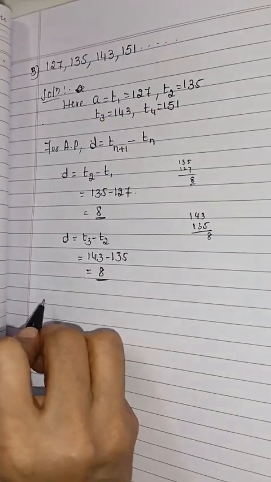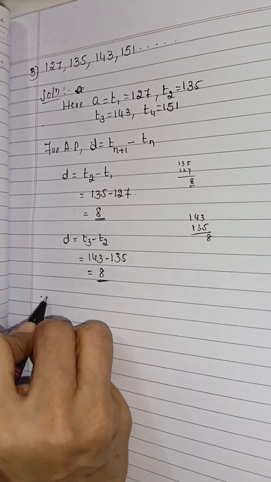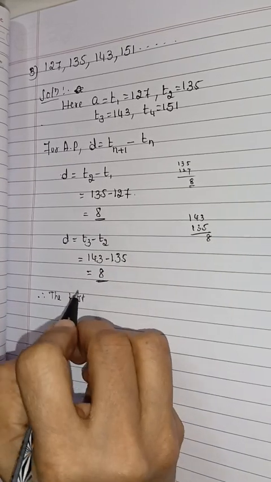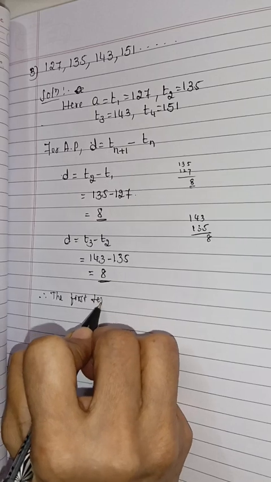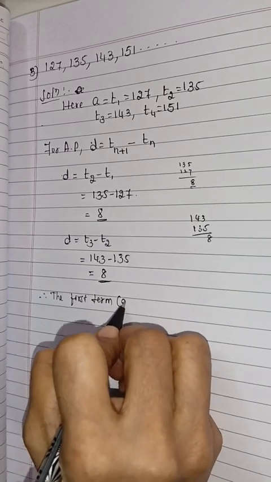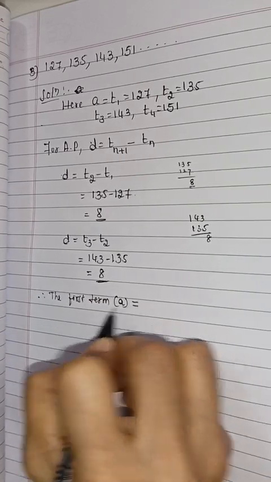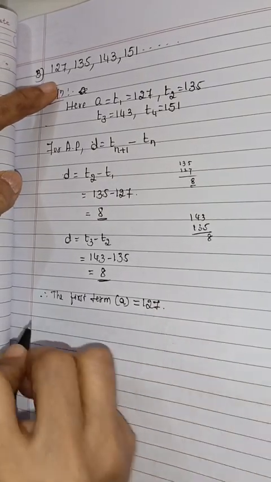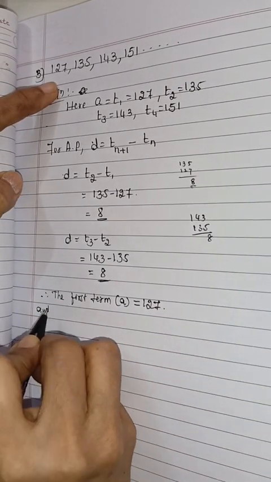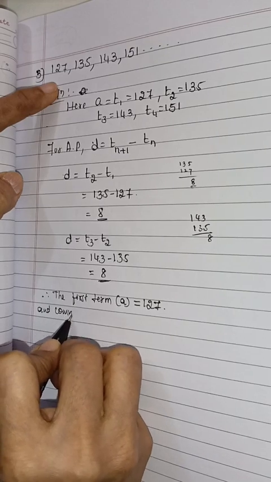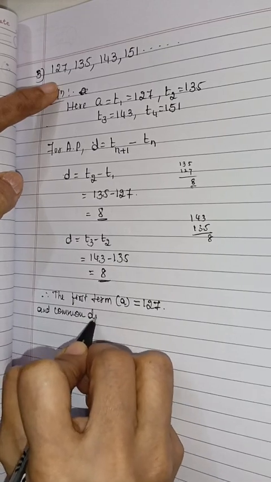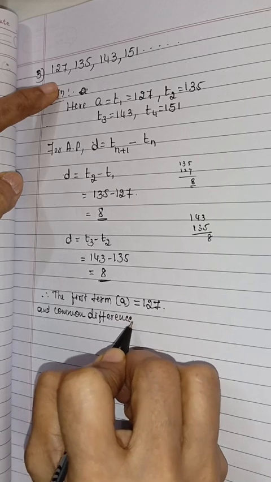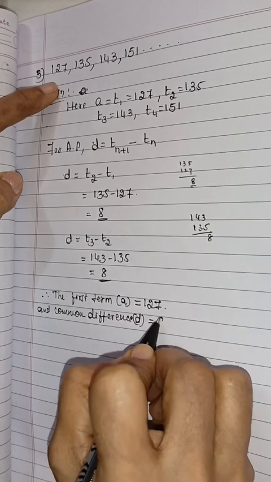Therefore, the first term A of the arithmetic progression is 127 and the common difference D is 8.